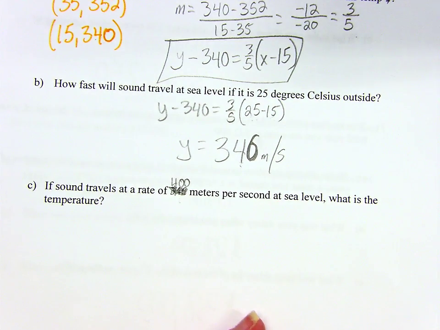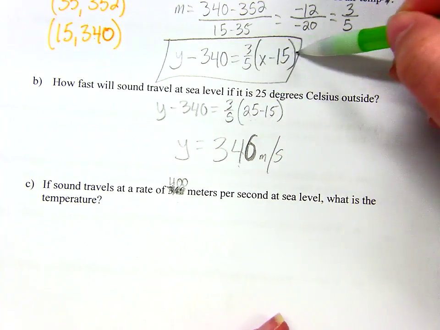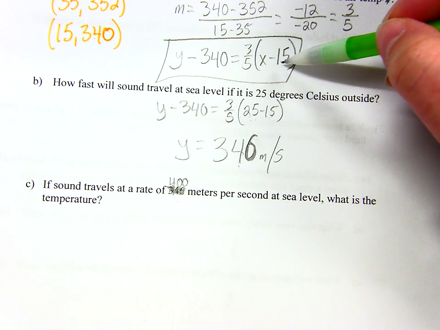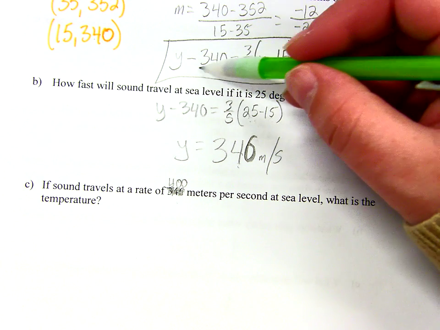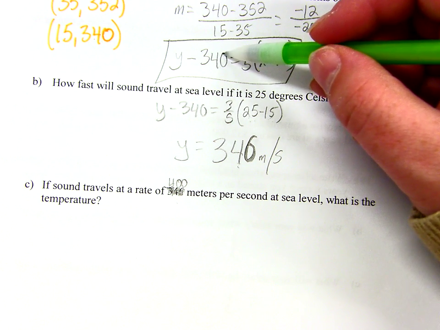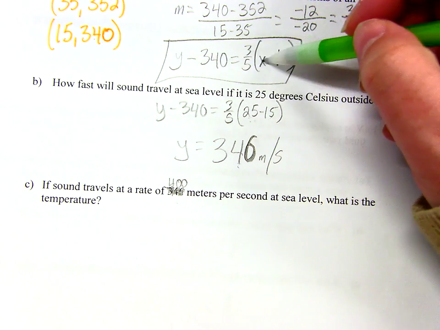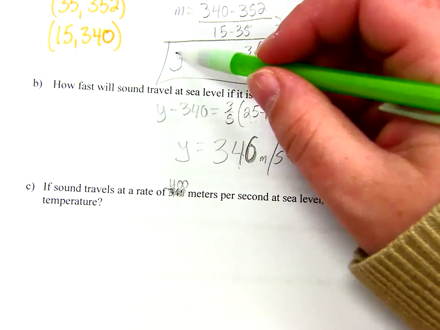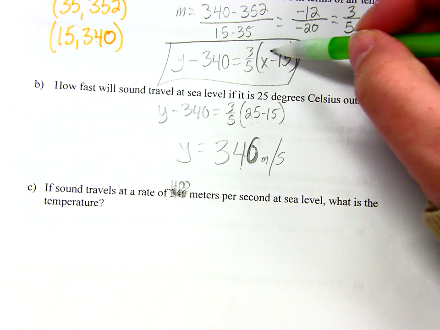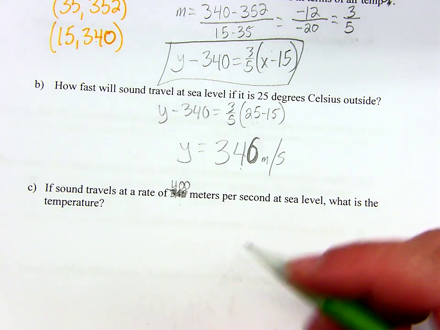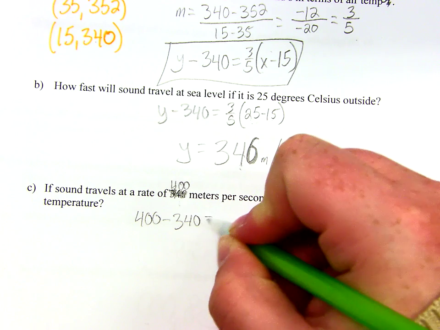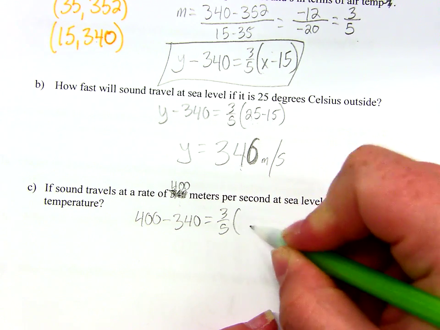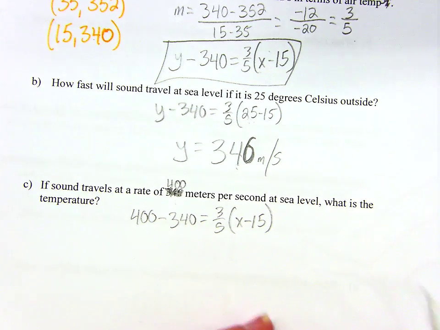So what am I going to do with 400? Where do I put that? If I'm looking back at my equation, where am I going to put 400? Replace that 340? You're close. They're not going to replace that guy. I'm only allowed to replace x's and y's. So you put it for the y. Yes, I just put in 400 for y and we can solve for x. So now I'll do 400 minus 340 equals 3/5 times x minus 15. And now I just have to solve for x.